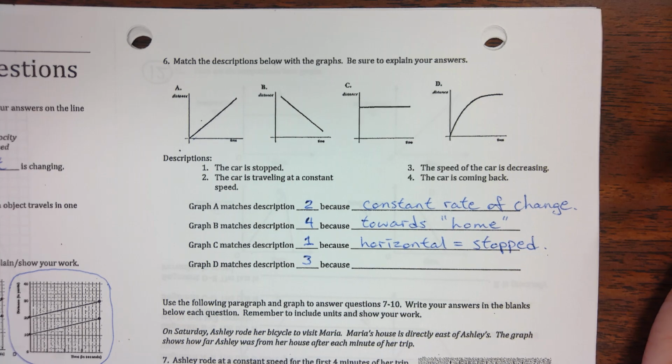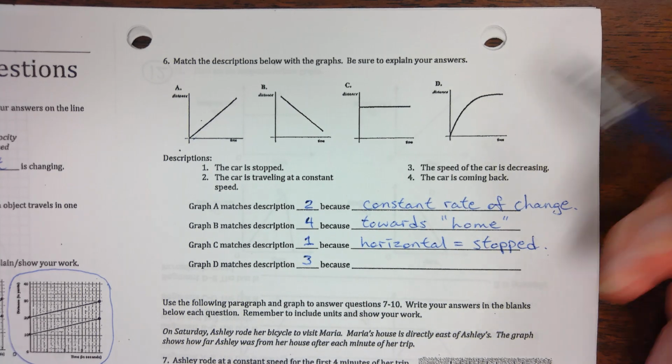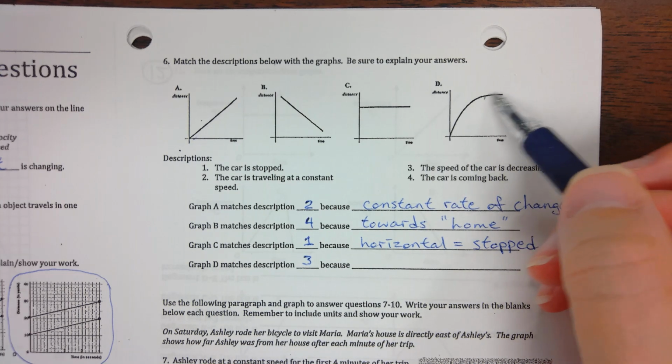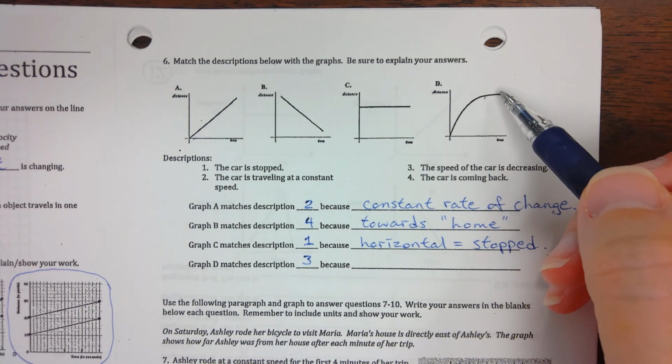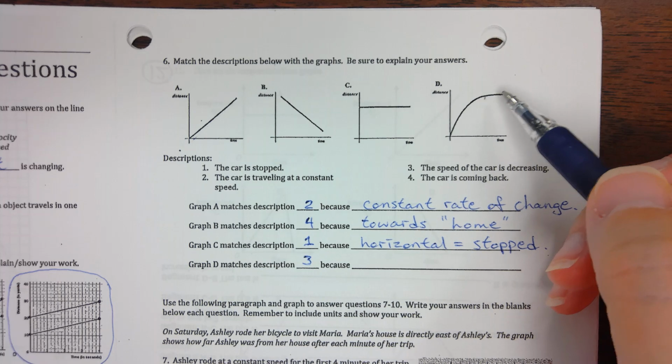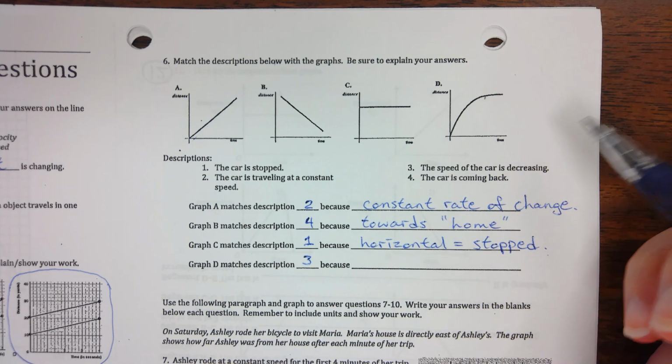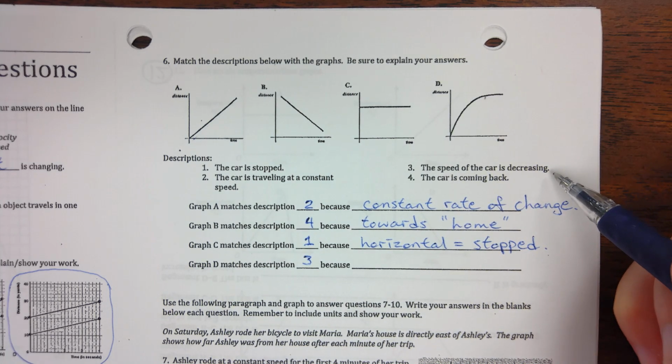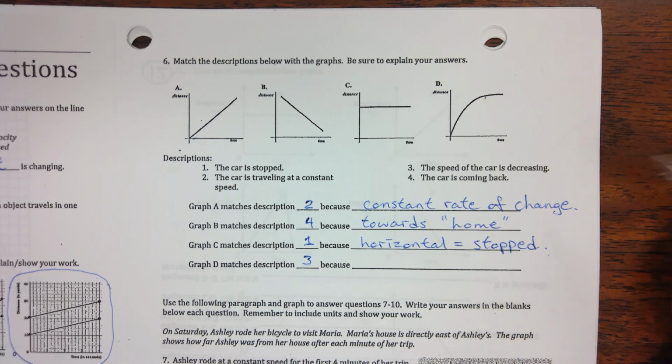What can you say about the steepness? For this part right here, the steepness isn't very much. Right. So it's pretty flat, and so that tells you the speed is decreasing.